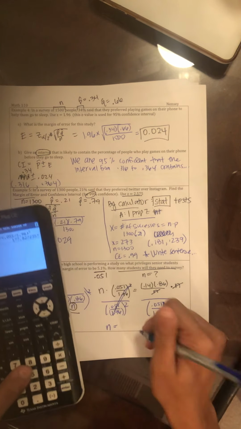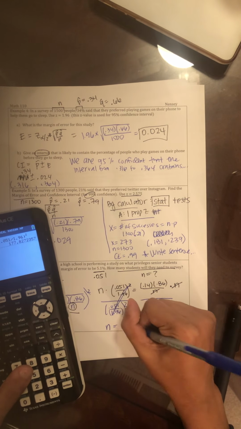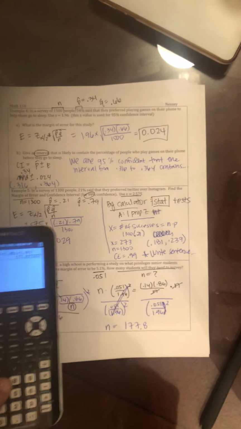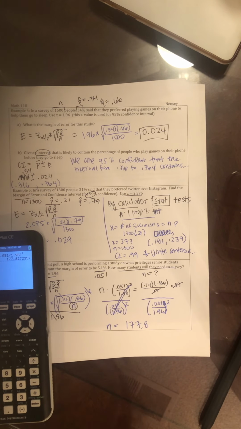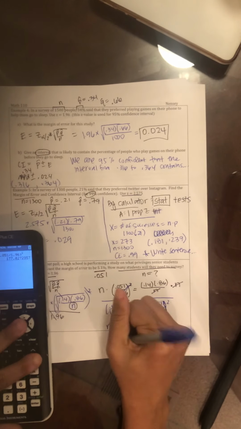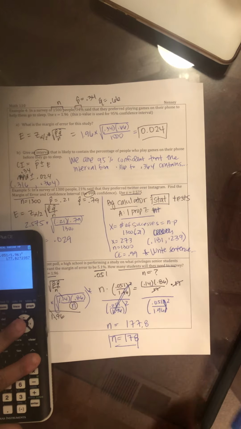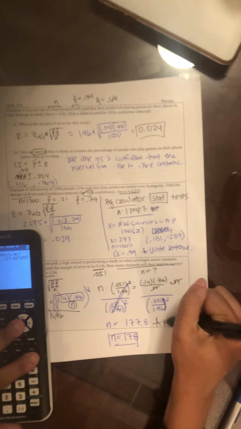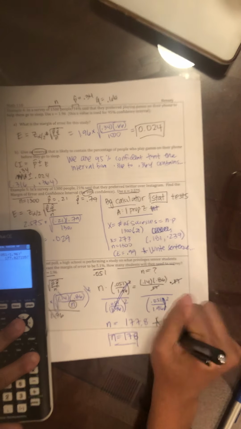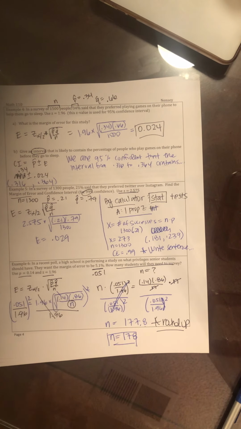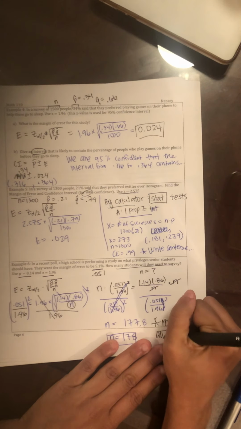I'm going to write that down. 177.8. Now, if you think about it, we're asking how many students, and you can't actually have a part of a student. So instead, we're going to round this to n equals 178. And even if this was a 0.1, we're always going to round up. You'd rather overestimate than underestimate. So you round up always. Okay, so that's your answer.